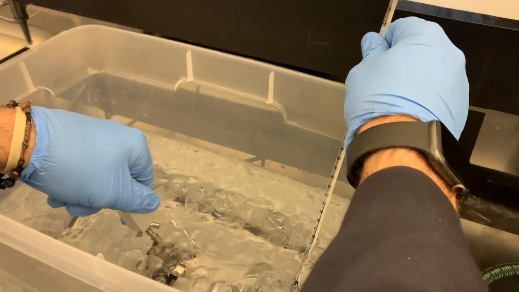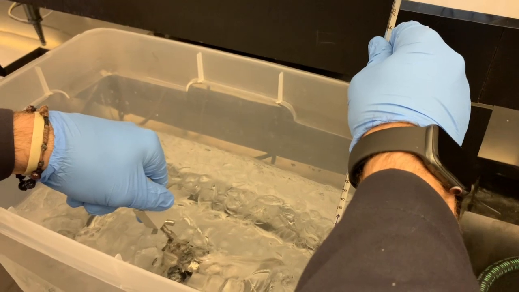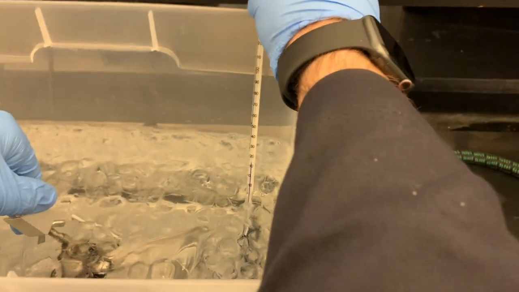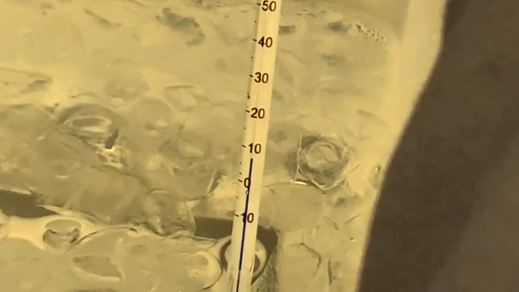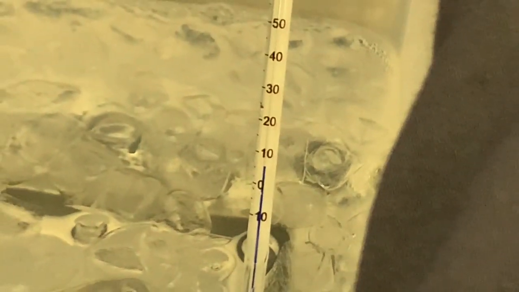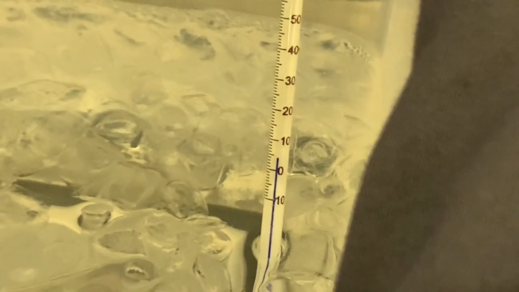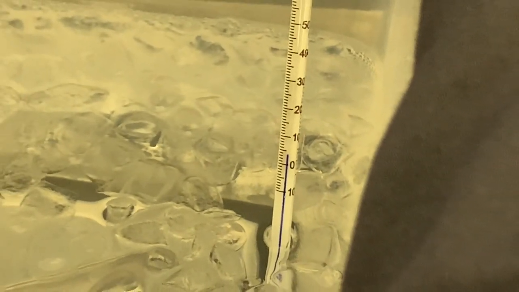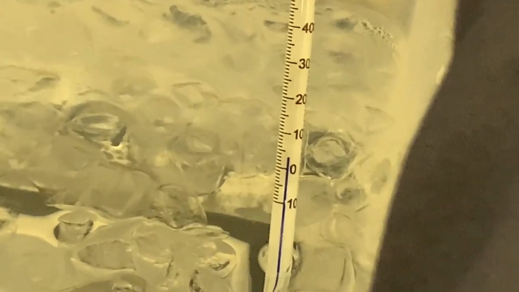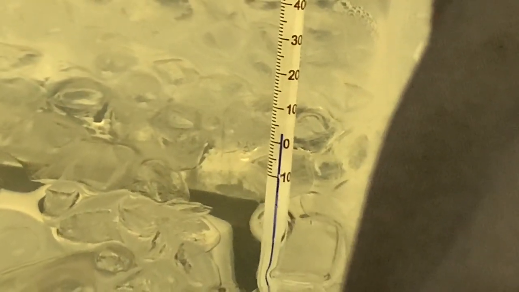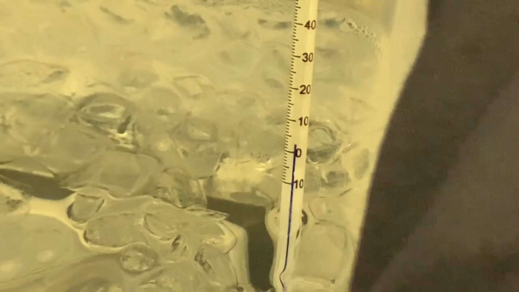So, the alcohol thermometer is gonna lower, it's getting colder and colder, down to 10 degrees Celsius, down to... I'll let it kind of acclimate there.